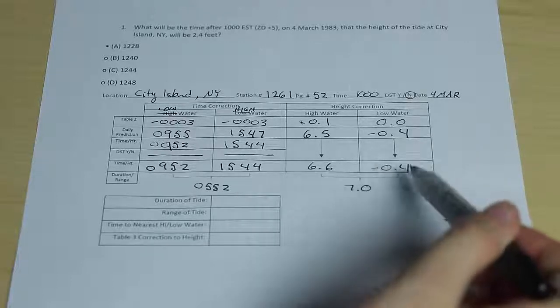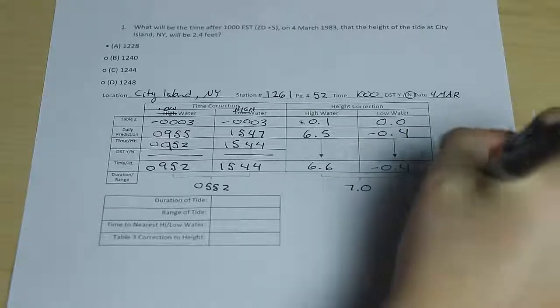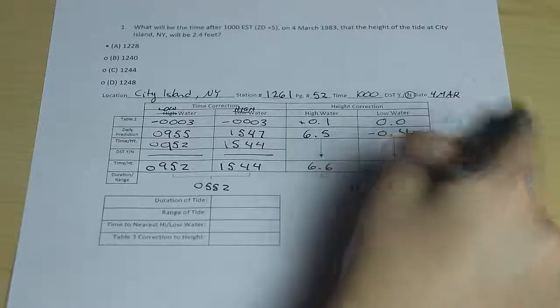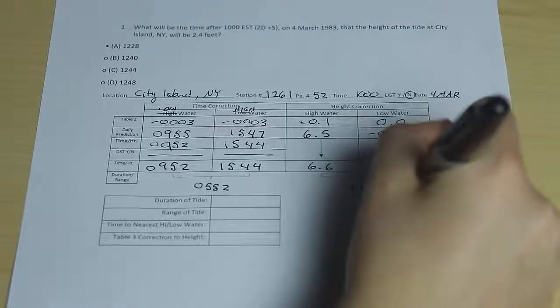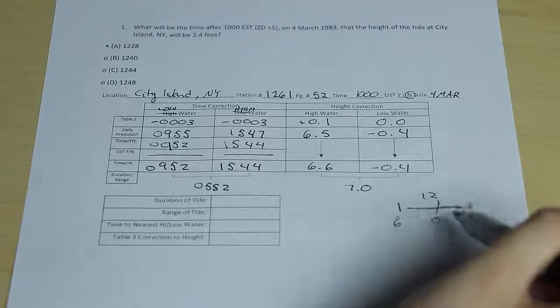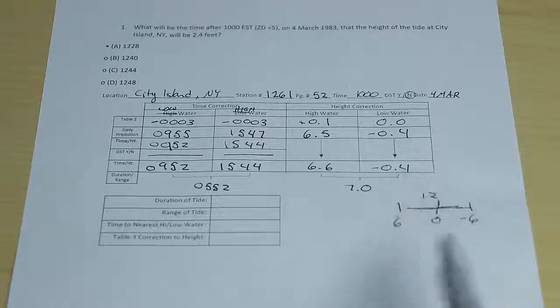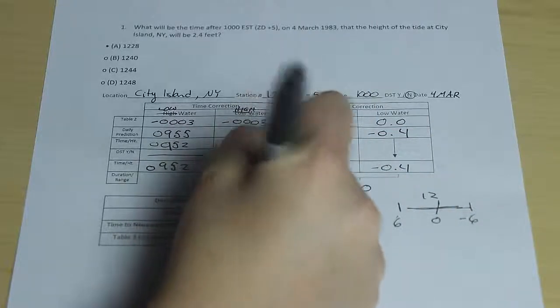So you have, it's like on a number line, you have your 0, and you have your positive numbers, and you have your negative numbers. We know the difference between these are 12. So that's basically what we're doing here. We want the difference of 6.6 and 0.4. So you can go ahead and write your duration of tide in the blank, 0552, and your range is 7.0.